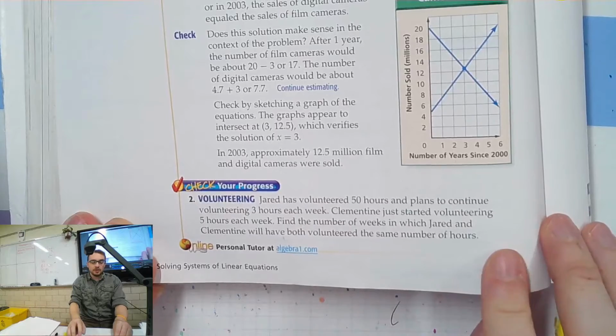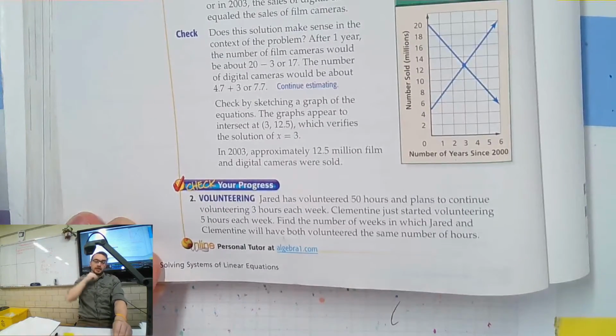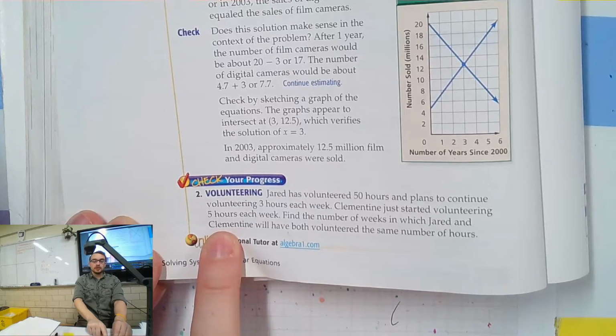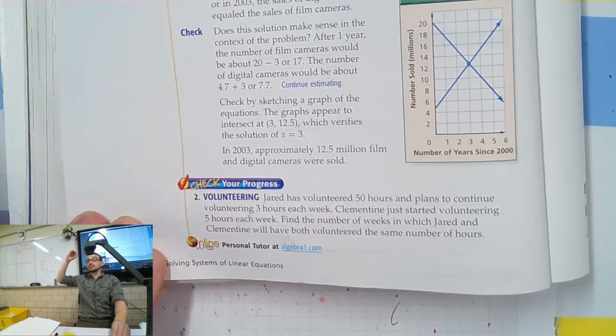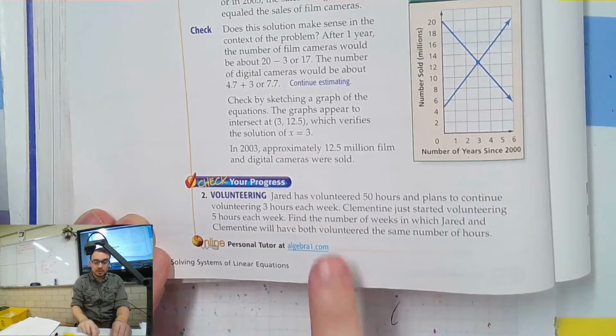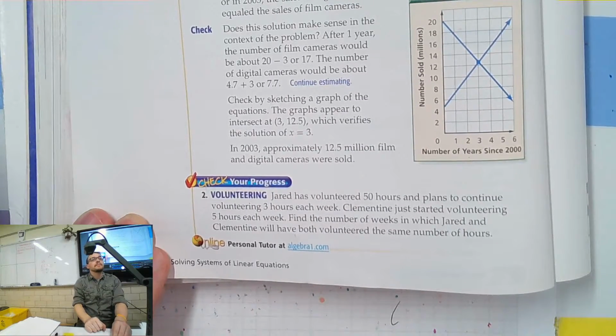Clementine has just started volunteering, so different idea, different person, right? She's just started volunteering, so how many hours has she gotten so far under her belt? 0, right? So that's important. She's going to volunteer 5 hours each week. So who's doing more per week? Clementine. So while she's starting out with less hours, she's adding on more every week. So at some point she will catch up, right? The question is when? How do we write a system of equations to represent this?